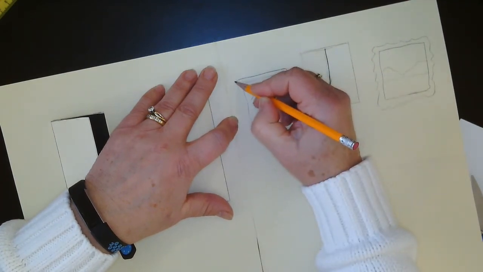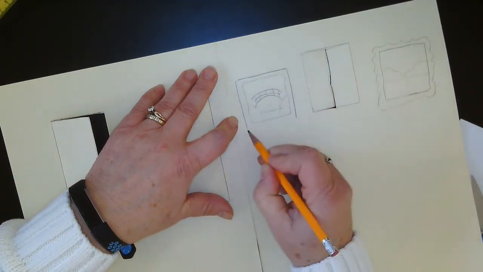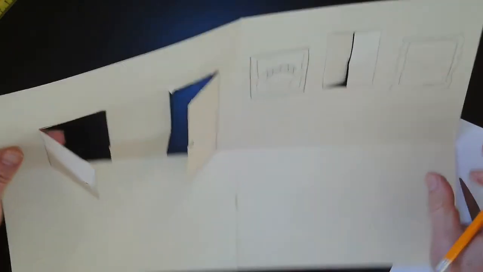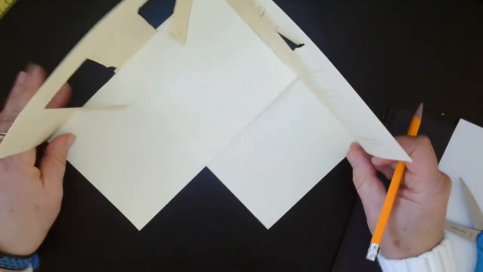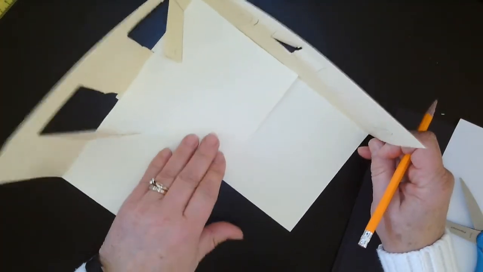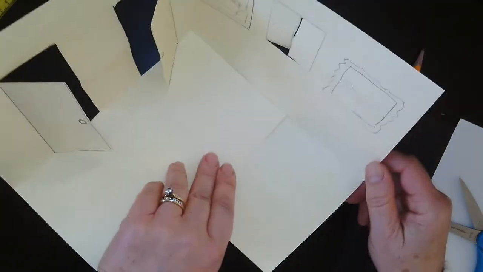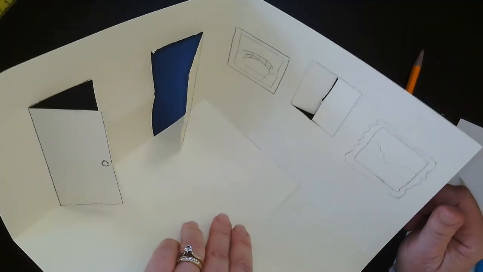So you might want to collect some small boxes or papers so that we can make the furniture to go in the room, inspired by Vincent van Gogh's Arles.